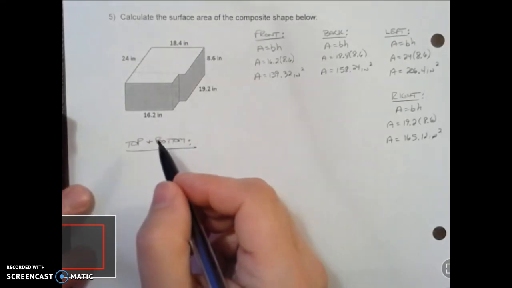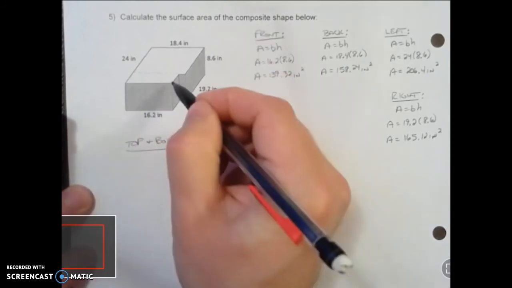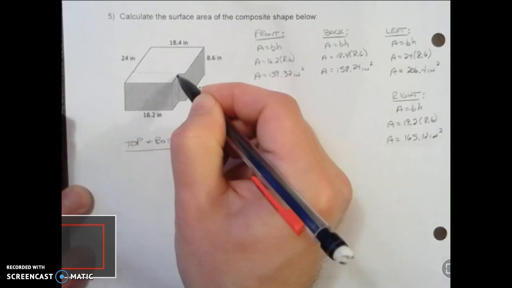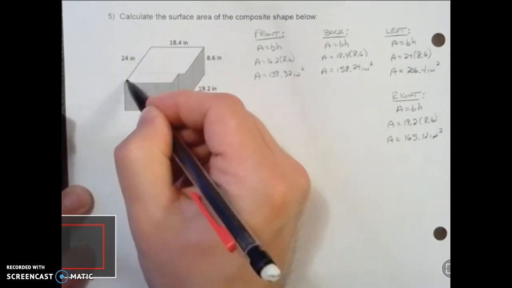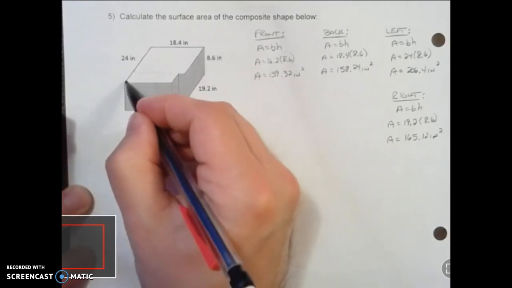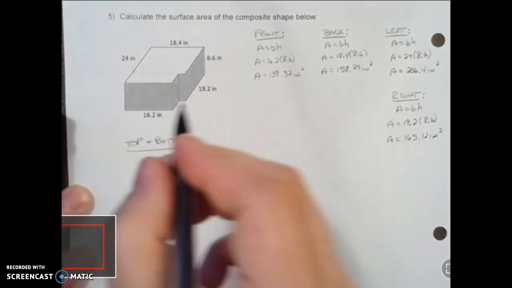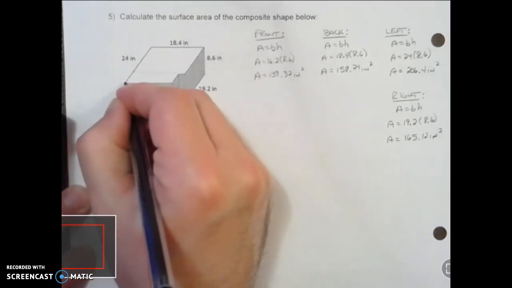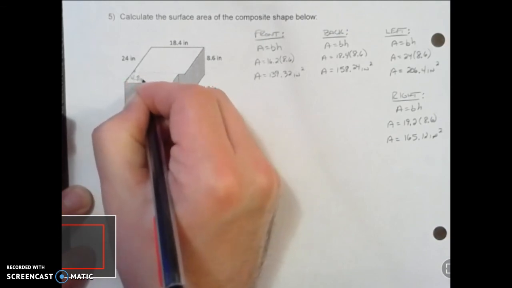In order to figure that out, I know for this rectangle here it's 16 2/10 inches, but I've got to figure out how much this value is here. Looking at this side, I know from here to here is a total of 24 inches, and I also know that from here to here is 19 2/10 inches. To figure out how much it is from here to here, I'm going to subtract 24 and 19 2/10, and that's going to give me 4 8/10. So this segment is 4 8/10 inches.